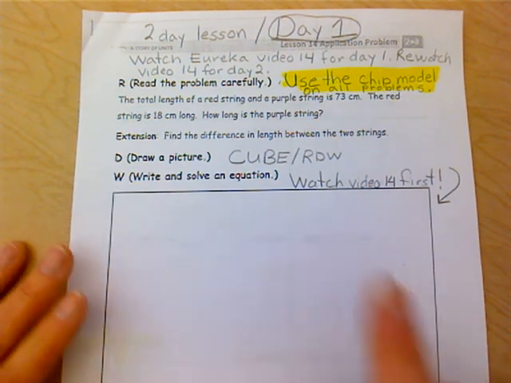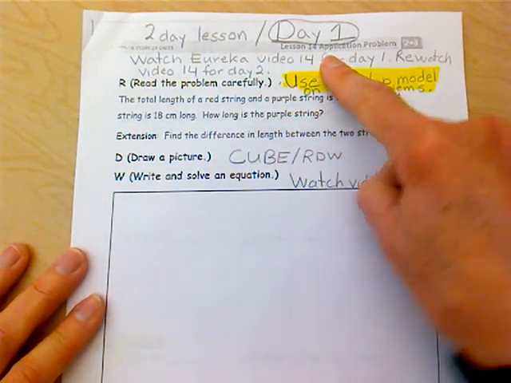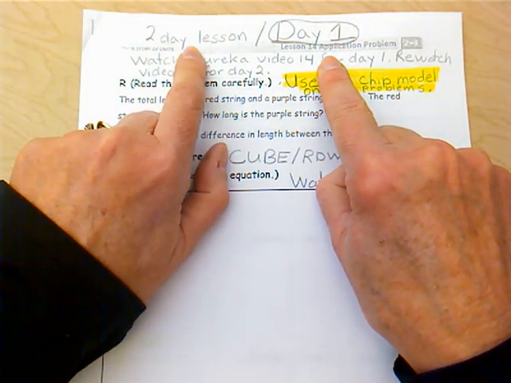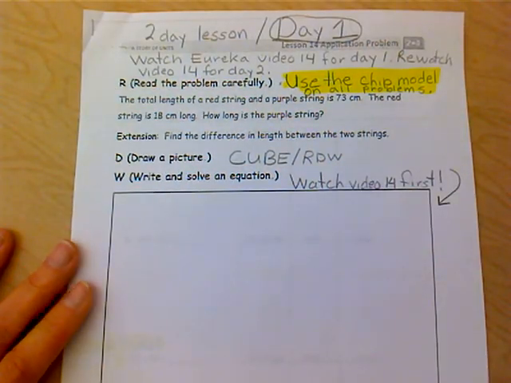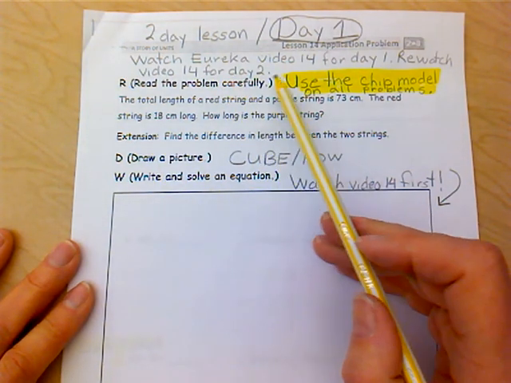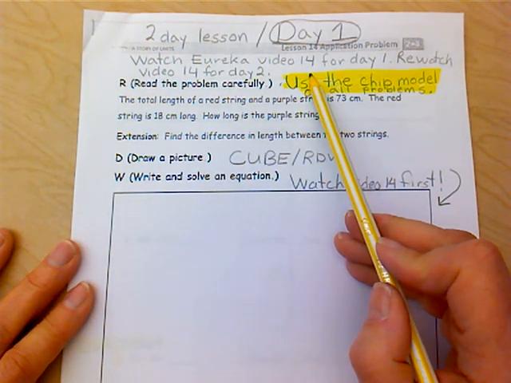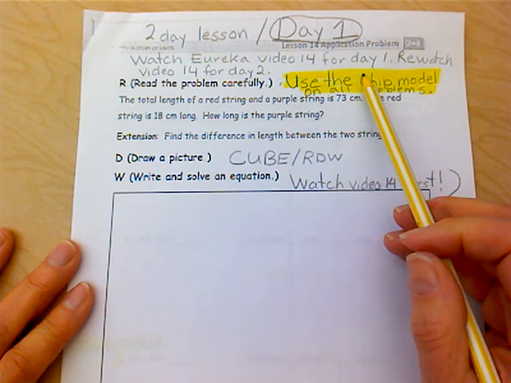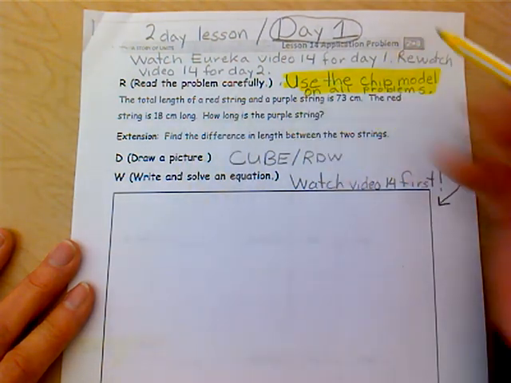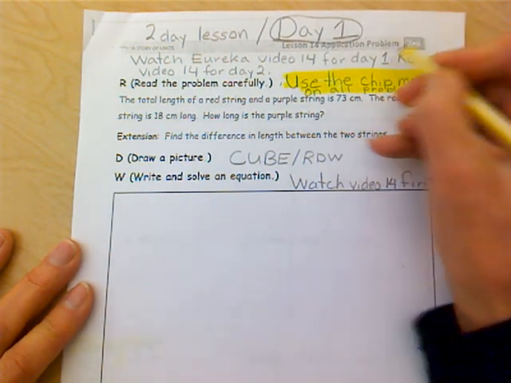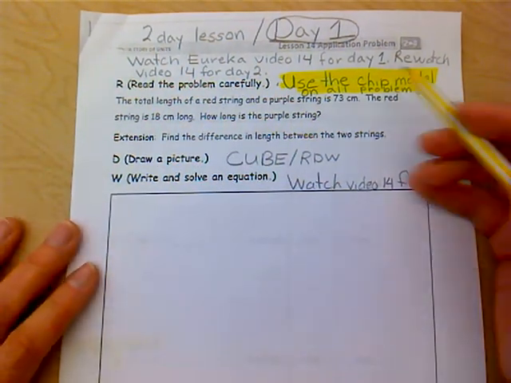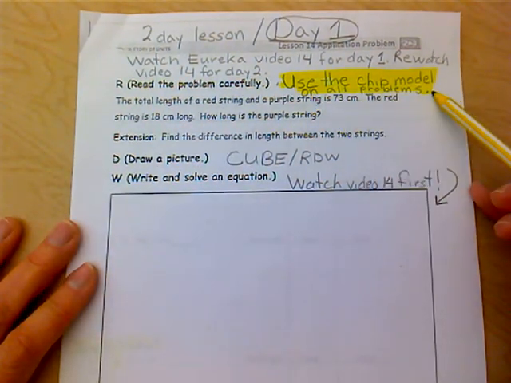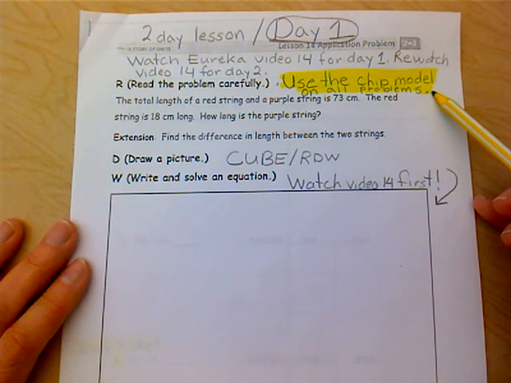Hello, we are going to be starting lesson 14 and it is a 2-day lesson, starting with day 1. The first thing you need to do is watch the Eureka video 14 for day 1, and then you can rewatch the video 14 for day 2 if you need to. Please remember that you're going to now be using the CHIP model on all 4 problems.